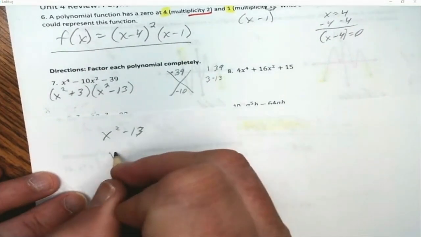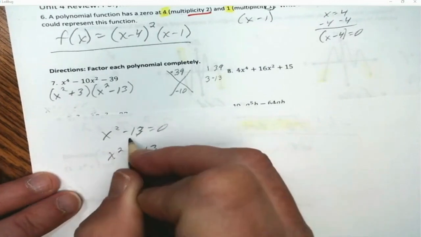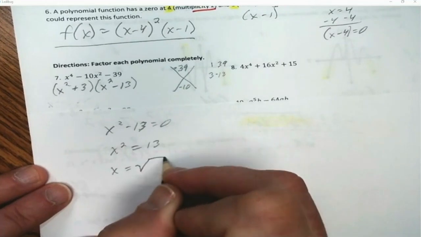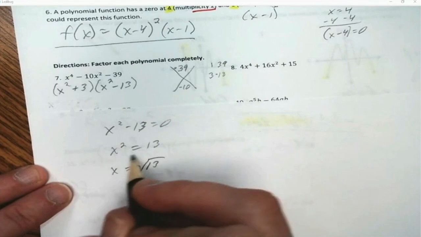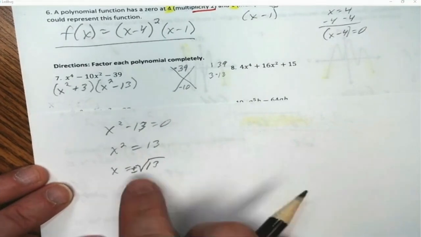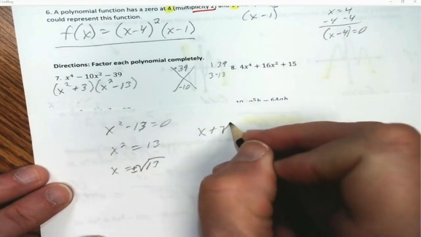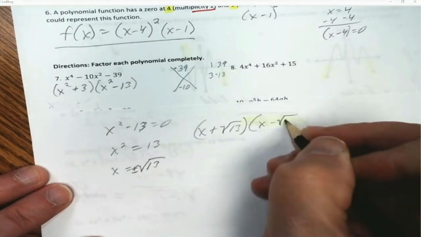You could say x squared equals 13, because you add 13 to both sides. So then x equals the square root of 13, plus or minus, because you take the square root of both sides. So if that is it, then your factors are x plus the square root of 13 and x minus the square root of 13.